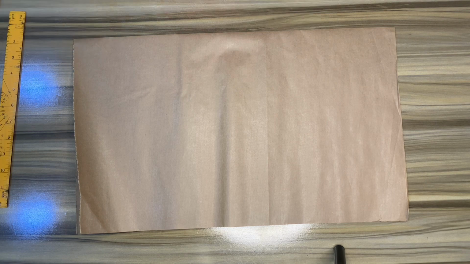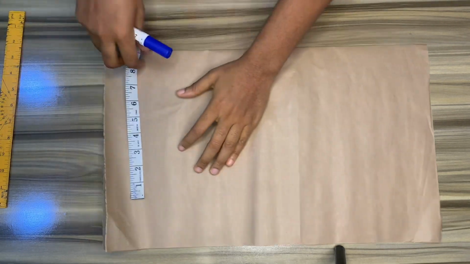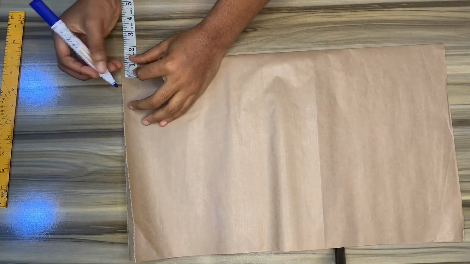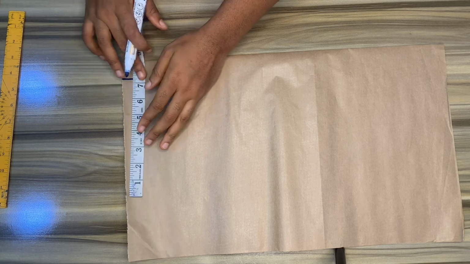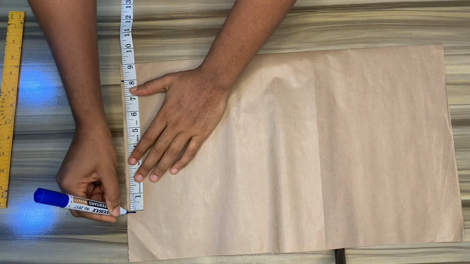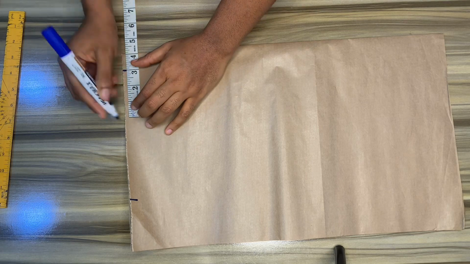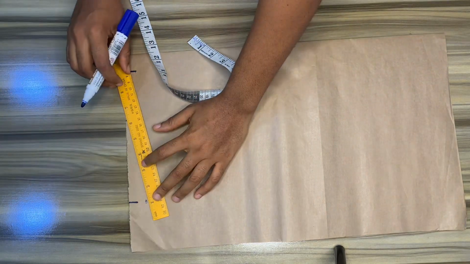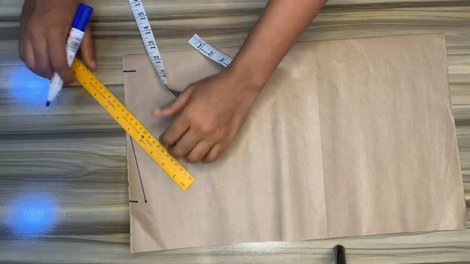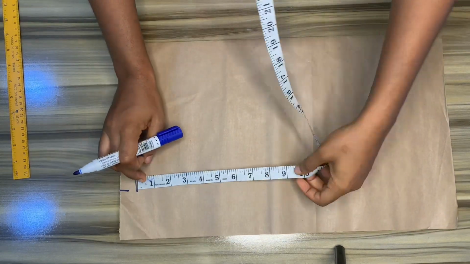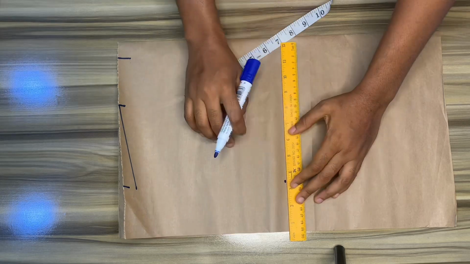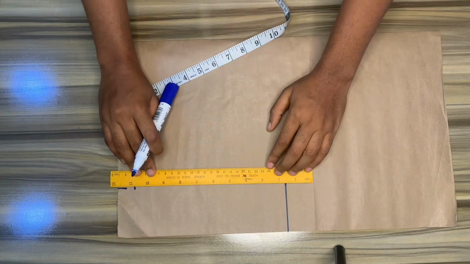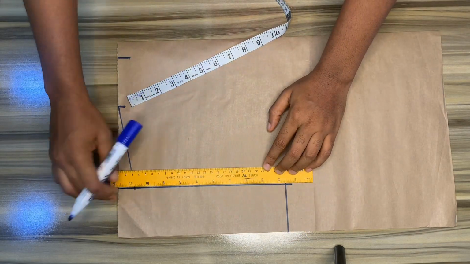So now it's time for us to cut our back bodice. So the same thing, we're going to mark out 1 inch for our zipper allowance, and then we'll mark out our shoulder measurement. We'll go 3 inches wide. On the shoulder slope, we'll come down by 1 inch for the back, and then we measure our armhole length, that's 9 inches, and we'll connect our lines like so.